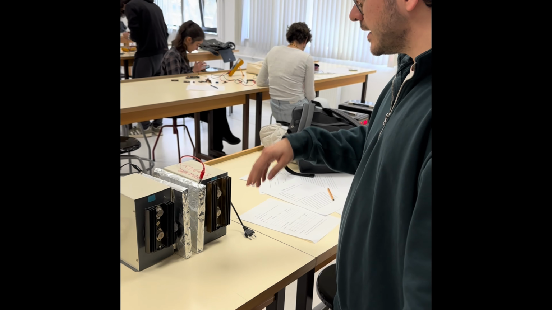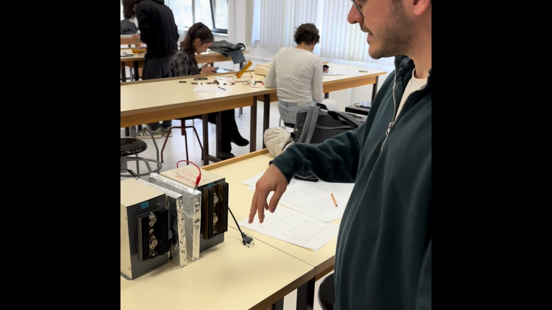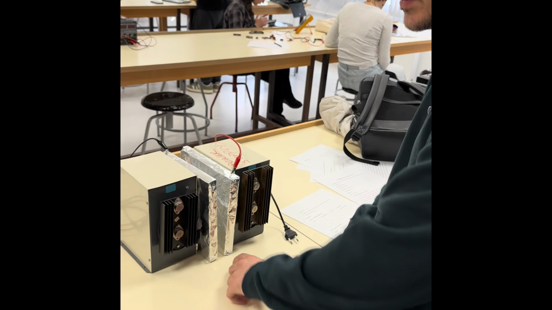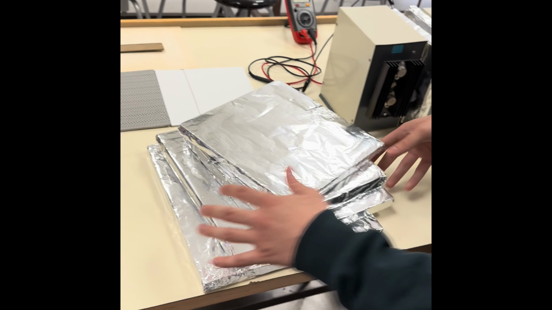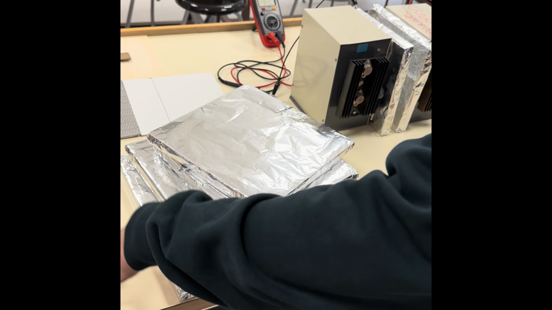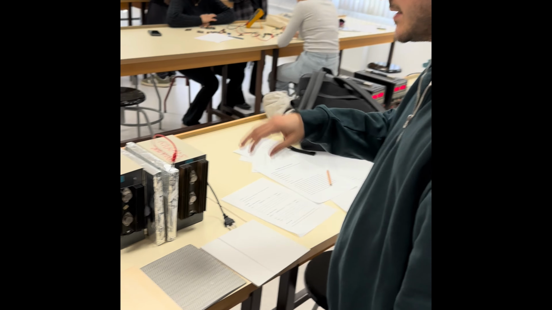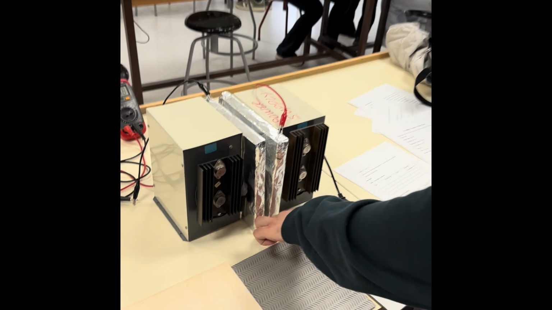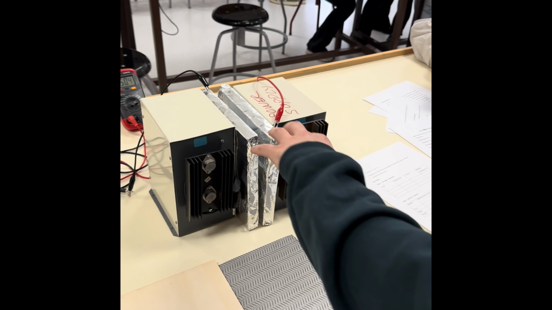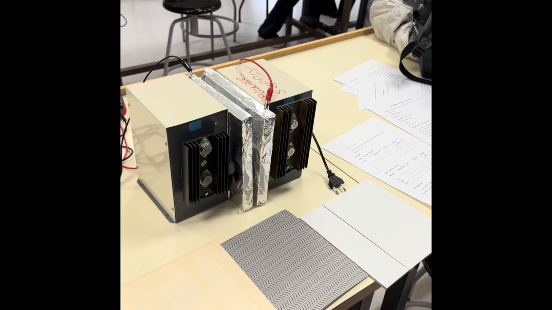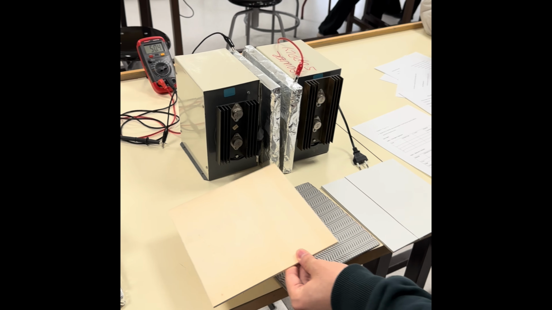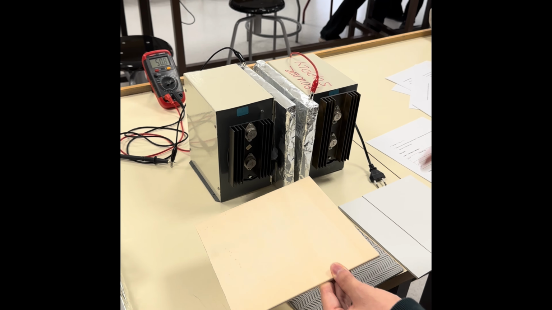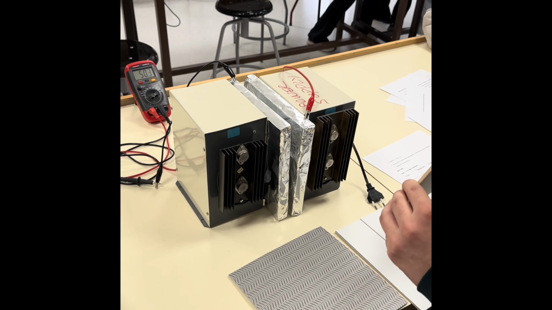In the second part of our experiment, we will fix the distance between them to 3 centimeters and use these distinct parallel plates. In the last part of our experiment, we will fix the distance between the plates again, use the same plates every time, and insert distinct materials to observe the effect of the dielectric constant.